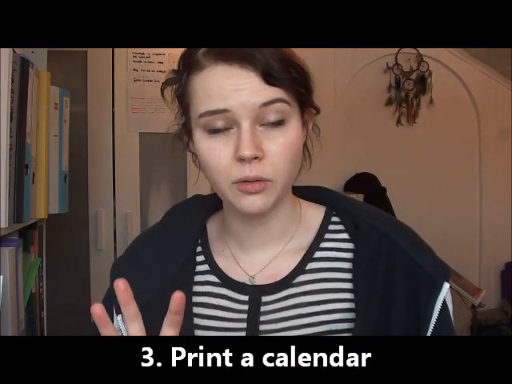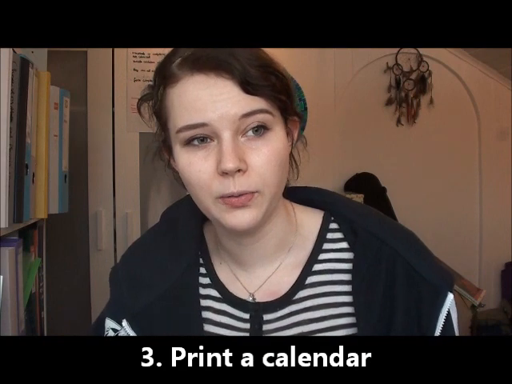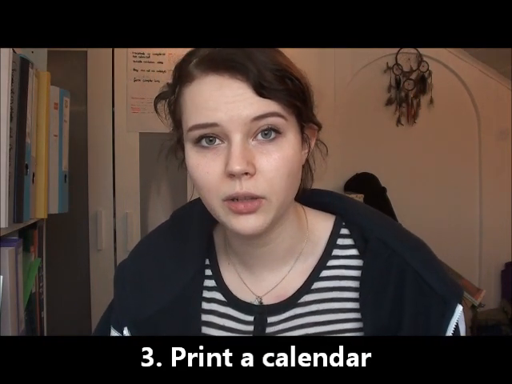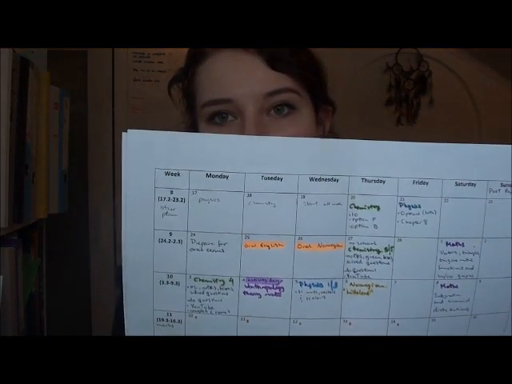Number 3 is to go into Word, Excel, or find online just a real calendar with all the dates and all the weeks leading up to the exams. I have this, which a classmate of mine made, which is just boxes, every day, weeks, and the dates, so that you have that in front of you.